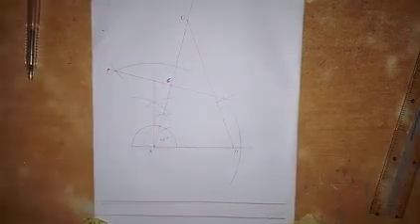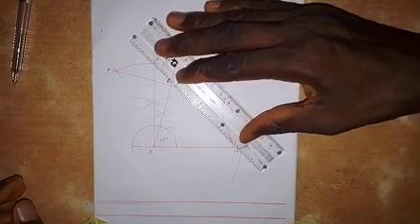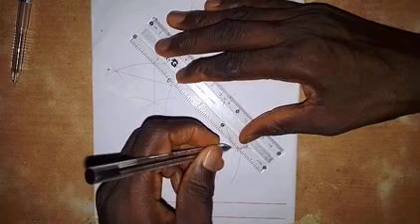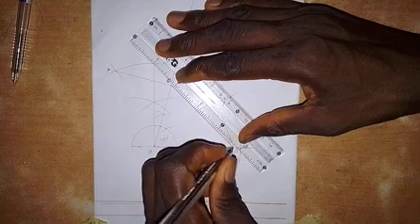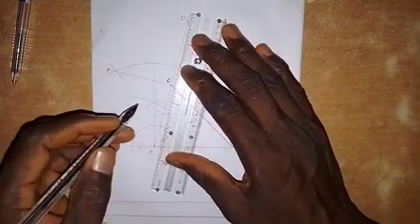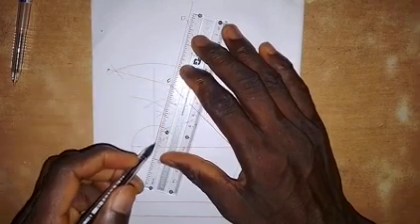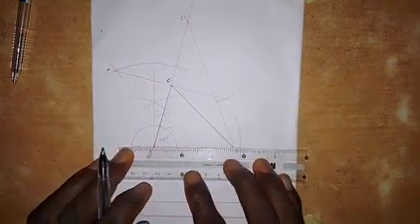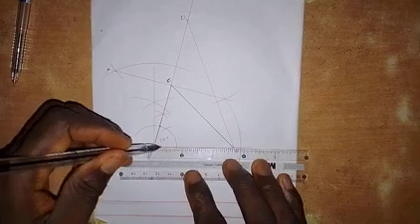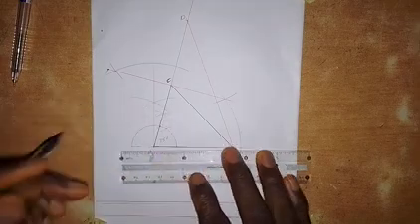Then we are going to join BC together with a straight line to form the triangle. So we draw like this. Then AC, we make it a thick line. Then AB, we also make it a thick line. So the required triangle is triangle ABC that we have constructed here.